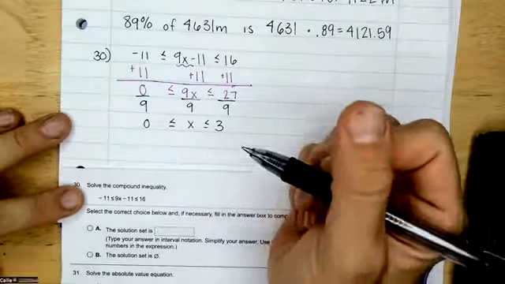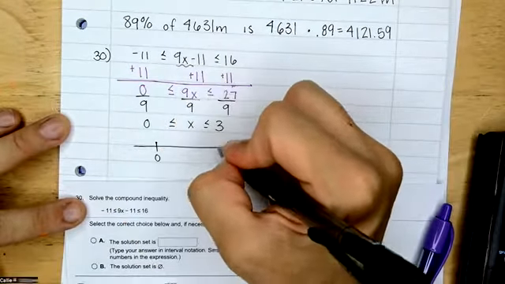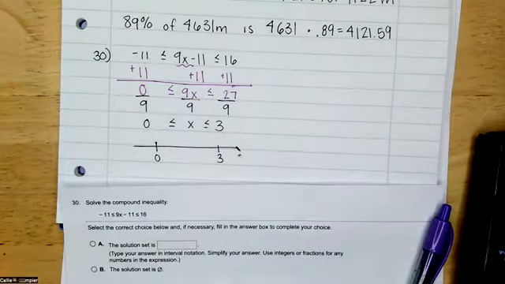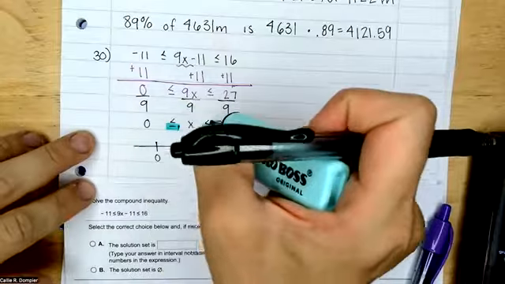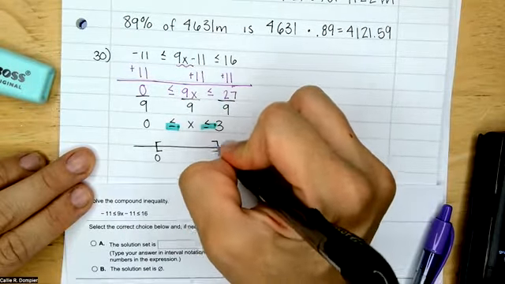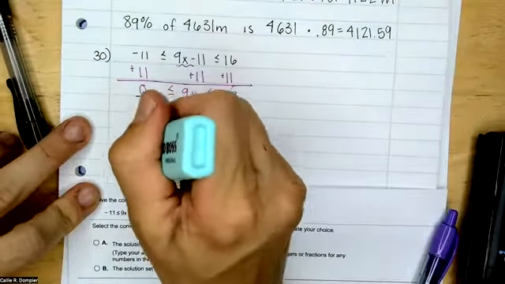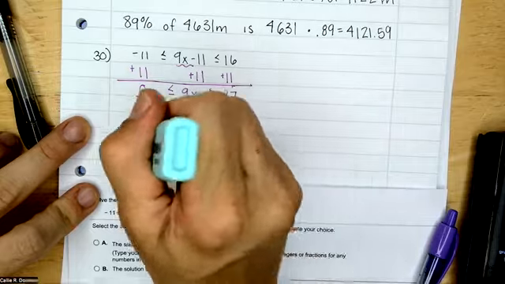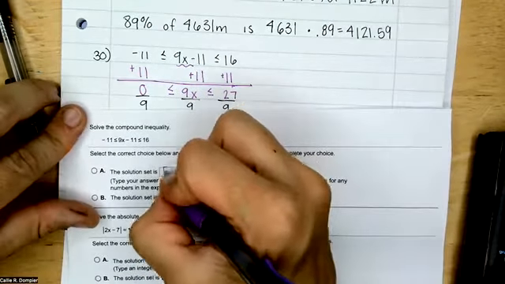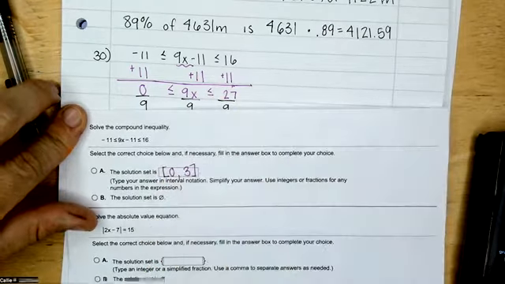We're just writing in interval notation, but it's easy for me to graph it if I have to put something in interval notation. So because of that equal sign, I need to use brackets. So bracket, bracket, between 0 and 3. So that's my graph. My solution set is just a copy of my graph, 0, 3.